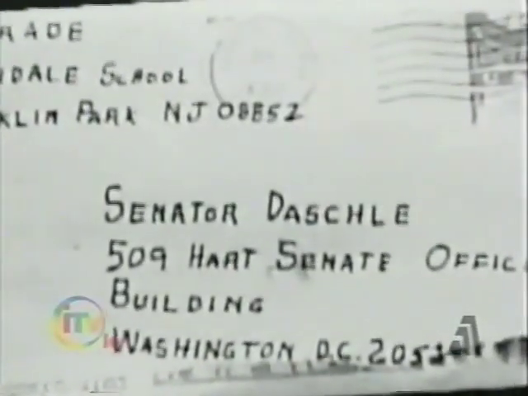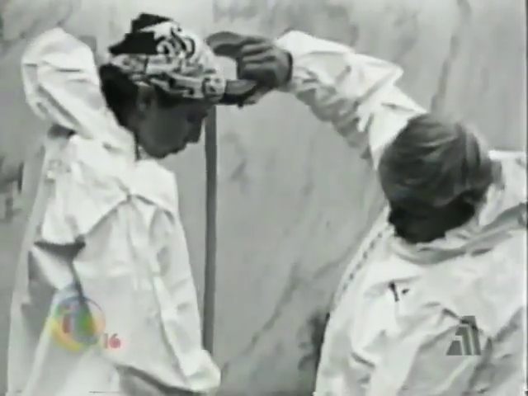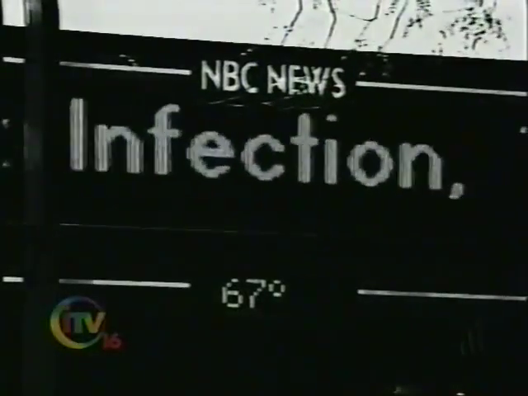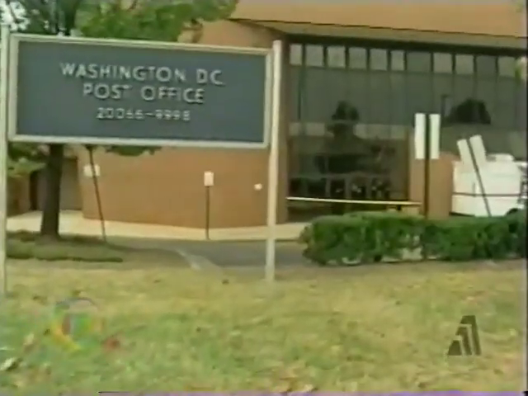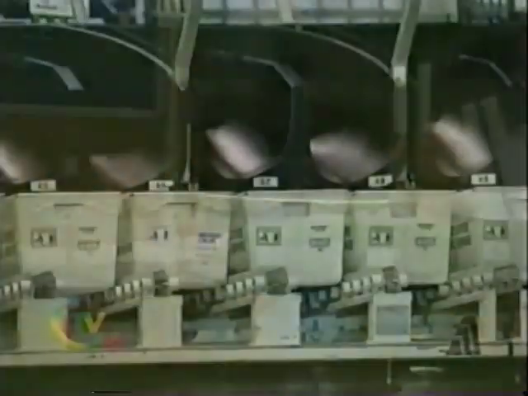More than just a letter to Senator Daschle may have traces of anthrax. At NBC News, a second employee contracted an anthrax skin infection. In Florida, 7 more employees being treated for symptoms of anthrax. The anthrax mailings of 2001 stunned Americans.